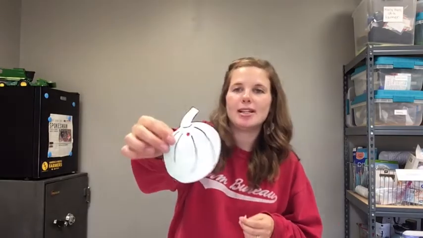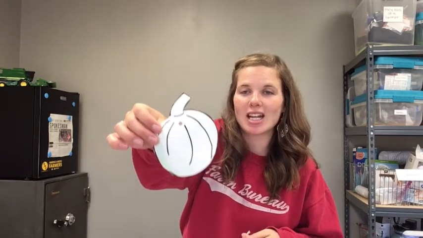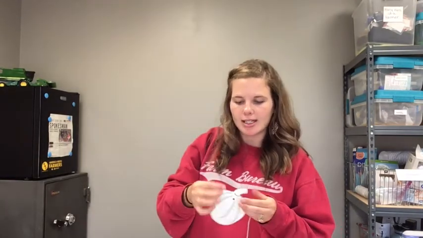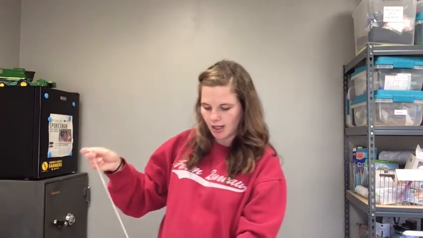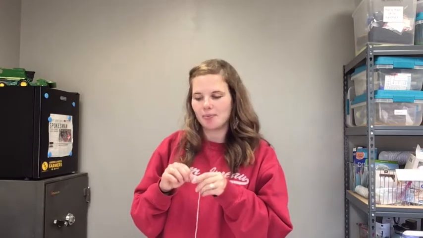This pumpkin is green because it is not ripe yet. It is small, it is still growing. So we're going to place the pumpkin on our string next. Once the pumpkin starts to grow, it can begin to ripen, and that means to reach maturity or be ready to harvest.